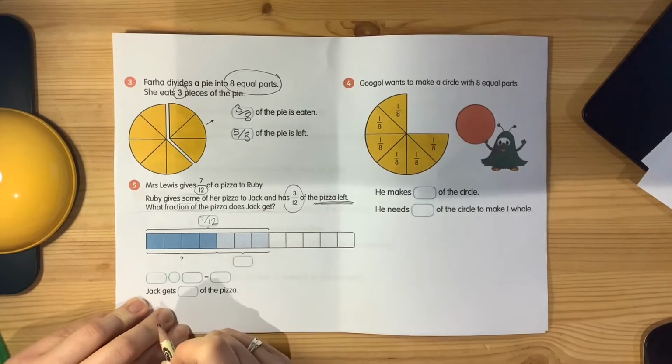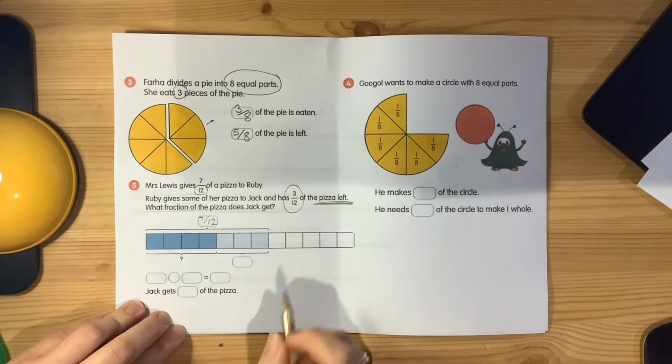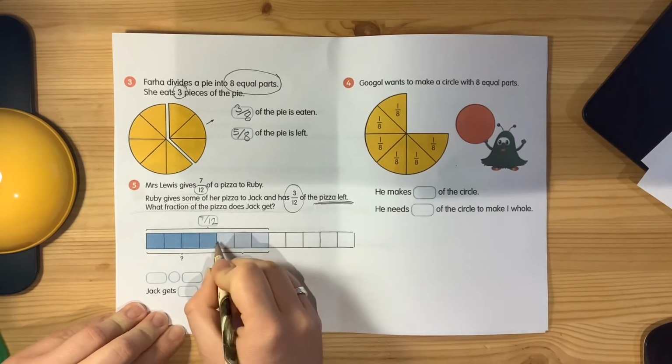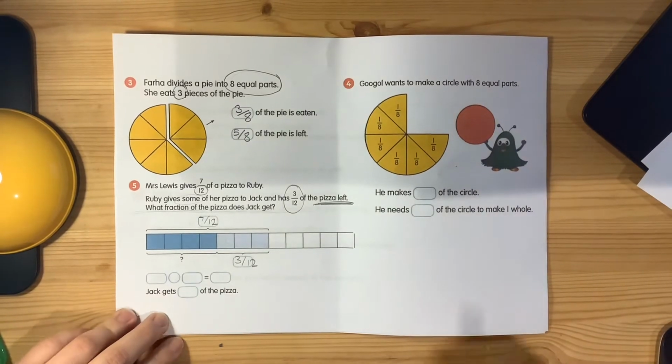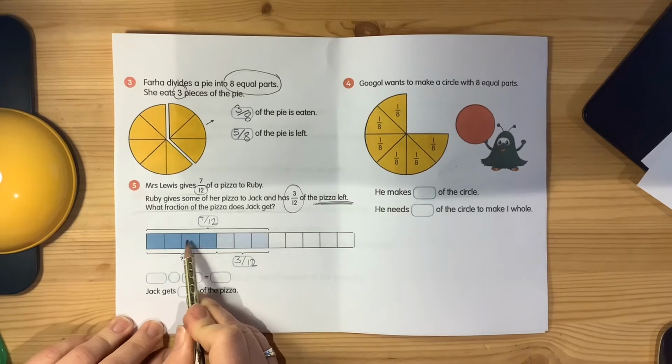So we know that she gave some of it to Jack. We don't know how much she gave, but we know how much she had left. So she had 7 pieces. She had 3 left. So how much did she give to Jack? Well, here is representing the amount she gave to Jack. 1, 2, 3, 4.